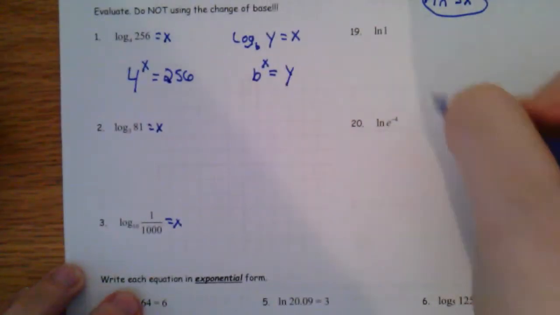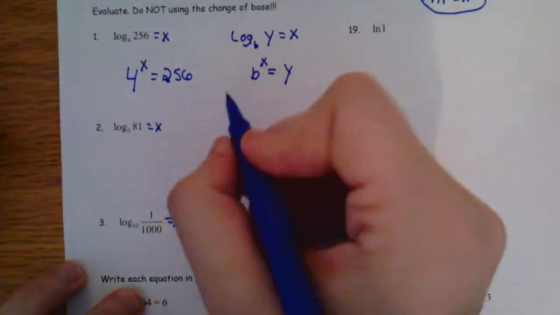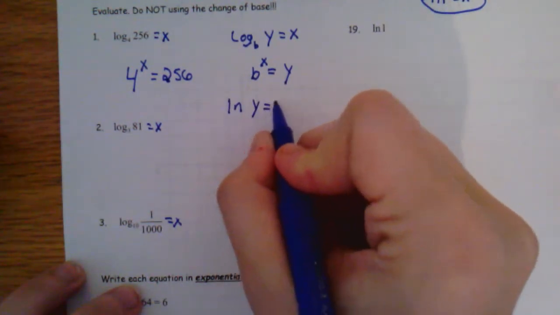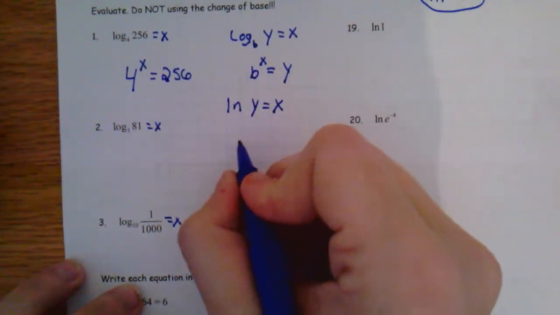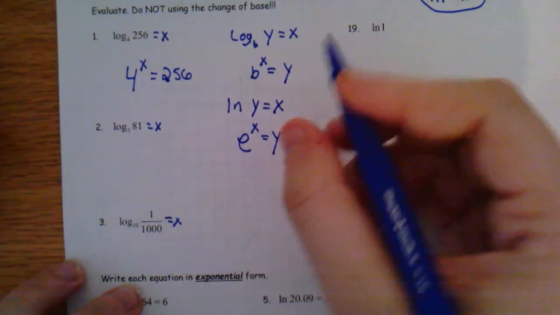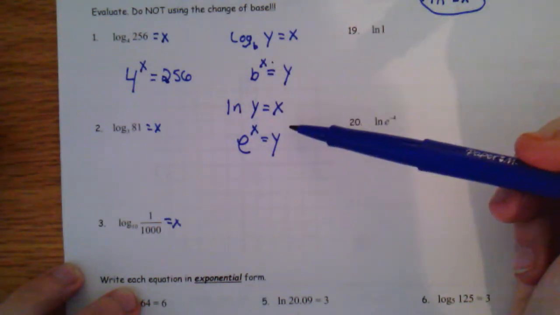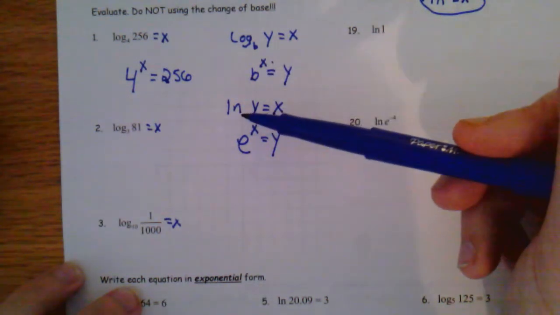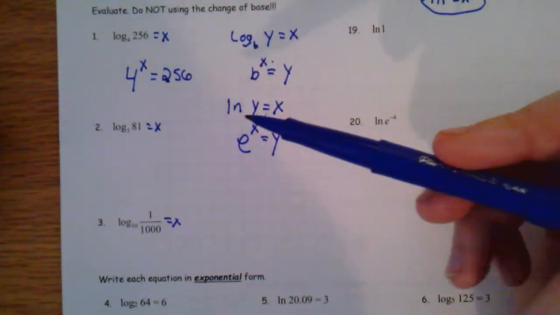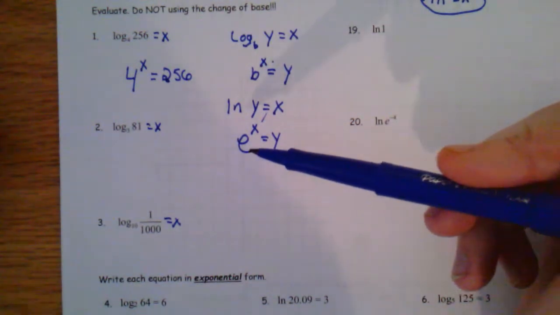Now, number 19 and 20 are ln ones. So it is important to remember 2 rules about ln. If you have ln, let's say, of y equals x, when you convert that, that will become an e to the x power equals y. So similar property that happened up here, the x power equals y. It's just since we don't really know what the base is, well, actually we do know what the base is, we just don't see the base. We assume that since it's an ln, that base is always going to be e no matter what.